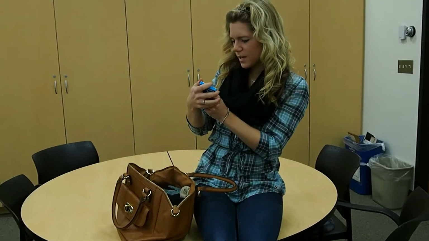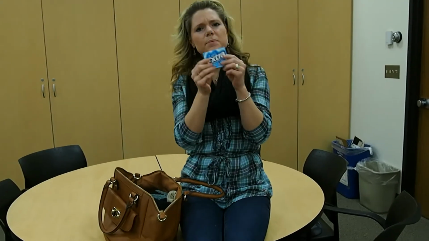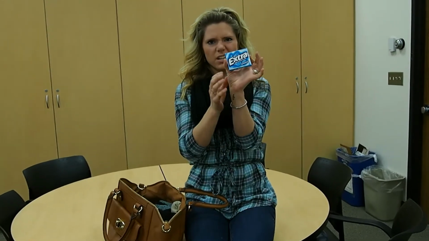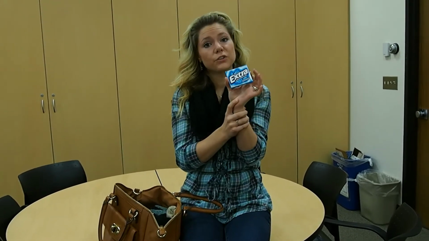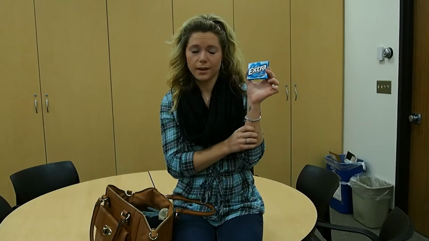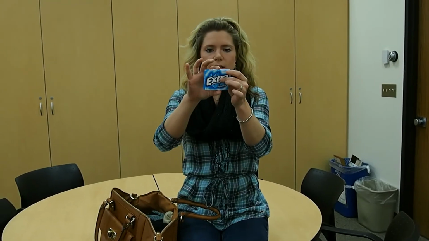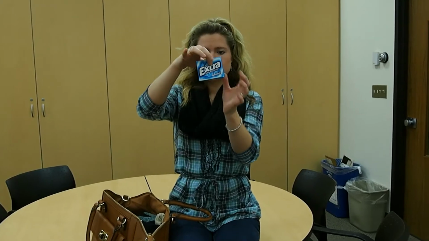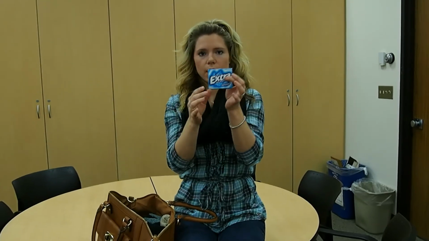Whoa, sweet! I even find shapes in my purse. What shape would this be? Does anyone recognize it? If you said a square, you are right. Now let's check and see how many sides and vertices this pack of gum has. Well, let's see here. We have 1 straight line, 2 straight lines, 3, and 4. So my pack of gum has 4 sides to it.